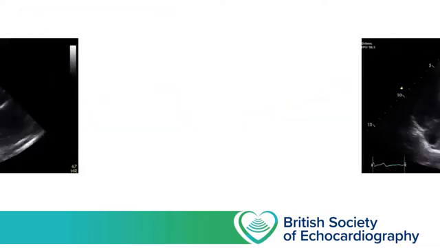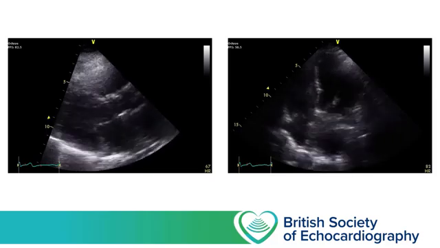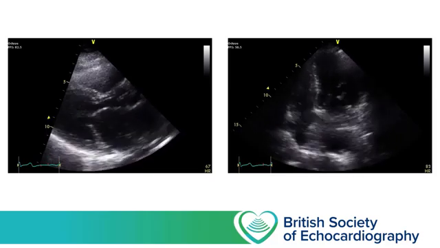So let's have a look at an example. So this is from a middle-aged female patient who was intubated for severe pancreatitis, and this echo is performed as she failed to wean from mechanical ventilation, developing pulmonary edema each time the ventilatory support was reduced.